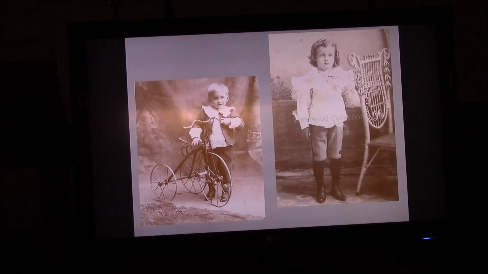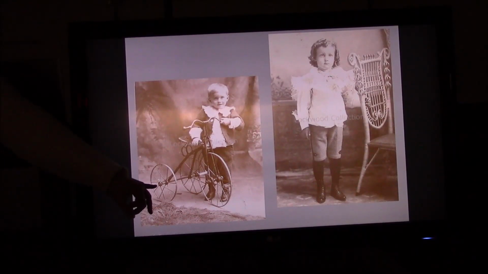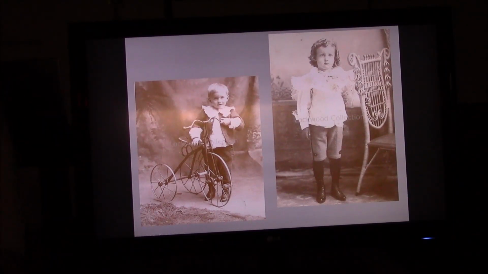But there's one more prop in here that gives me a date and a time. Very good. It's a tricycle, right? How many of you are familiar with what was called the Good Roads movement? So the Lincoln Highway comes out of this Good Roads movement because people were crazed to ride their bicycles. And we're not talking 2 wheels like what you see on the street today.